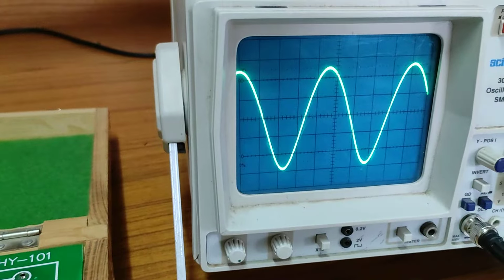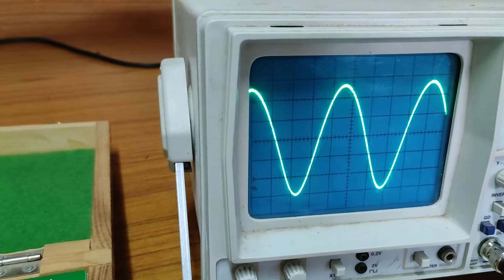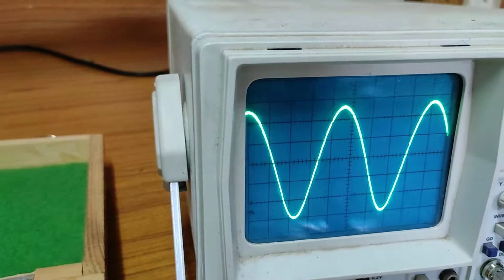So this is all about the demodulated signal. This is the demodulated signal which we supplied as a message signal.